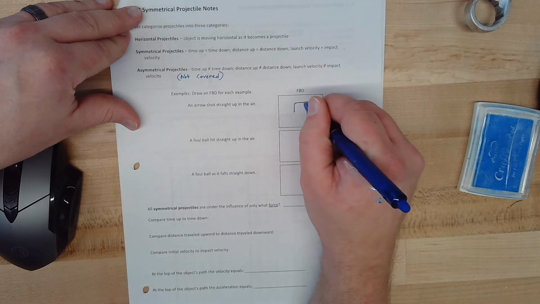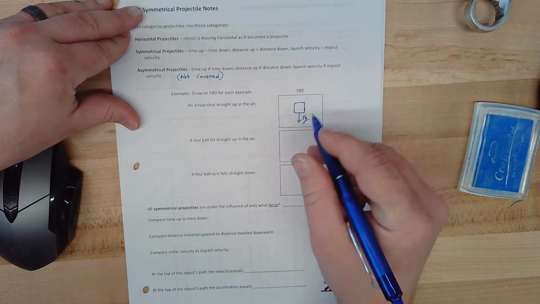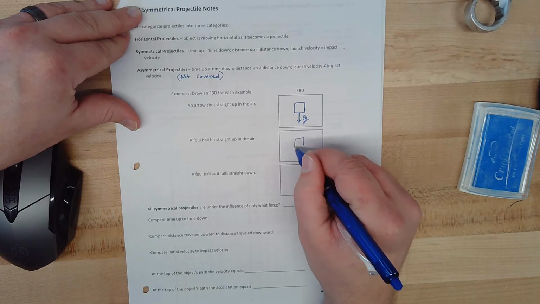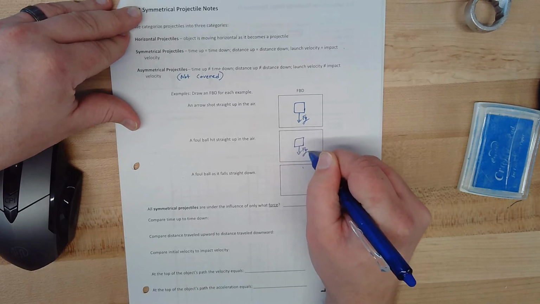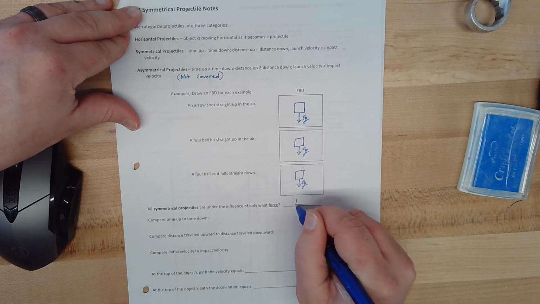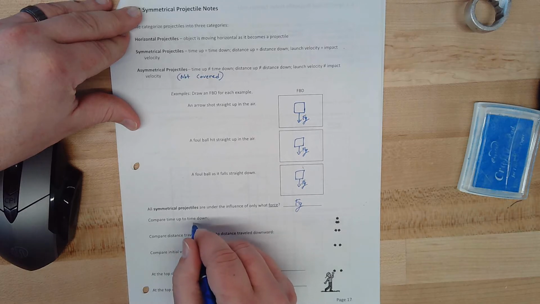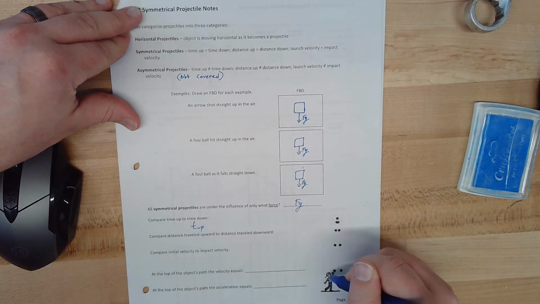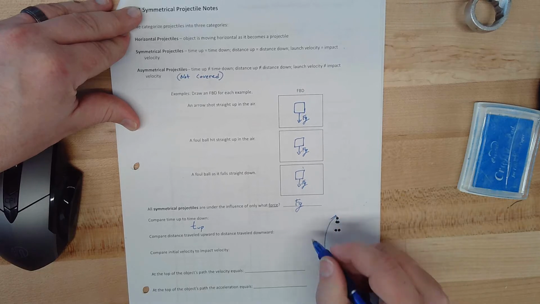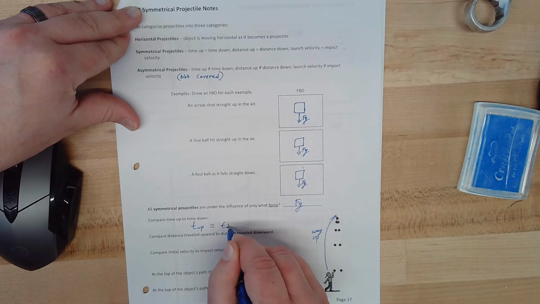Now, the free body diagram for any symmetrical projectile is the same for any overall projectile, because a projectile is an object that is only under the influence of the force of gravity. It is that by definition, and so that is the only force that is going to interact with it. Now, symmetry implies equal, and what that means is the time it takes an object to reach the peak of its path is going to be equal to the time it takes to travel back down.